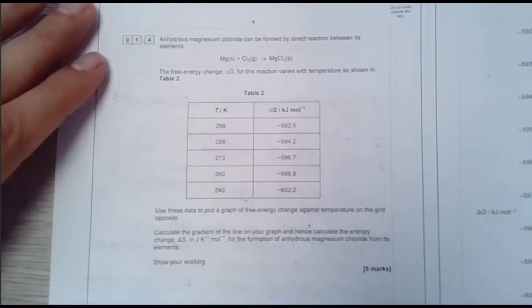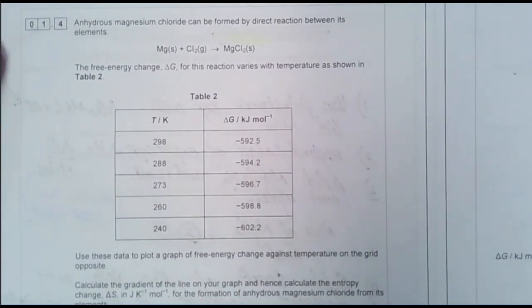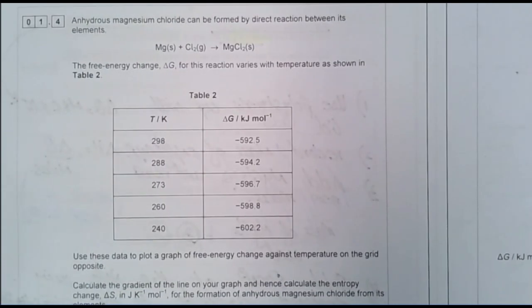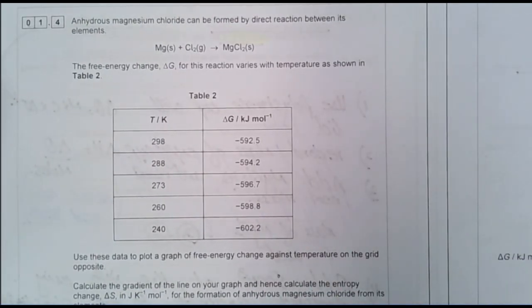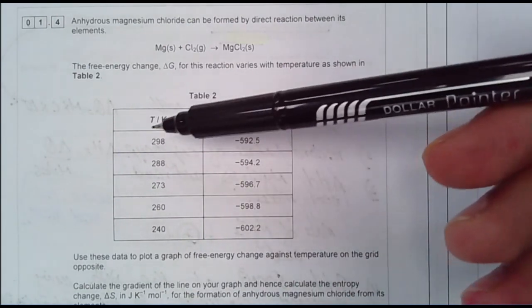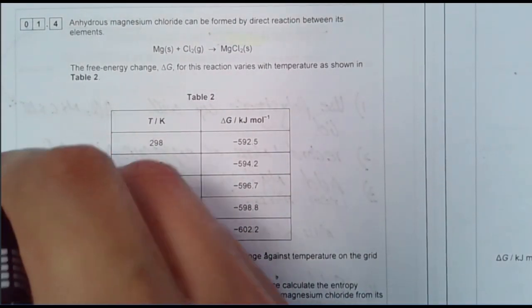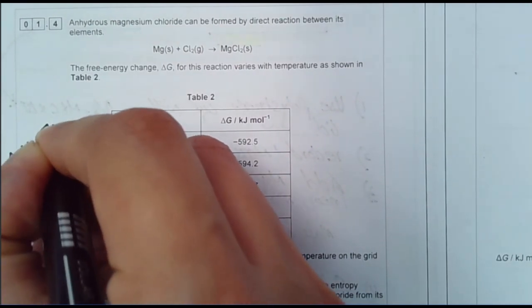Now the next part of this question says, anhydrous magnesium chloride can be formed by direct reaction between its elements. This is my enthalpy change of formation. The free energy change delta G for this reaction varies with temperature as shown in the table. They've given us the temperature here, they've given us the delta G values here. So you recall there's an equation, delta G equals delta H minus T delta S.